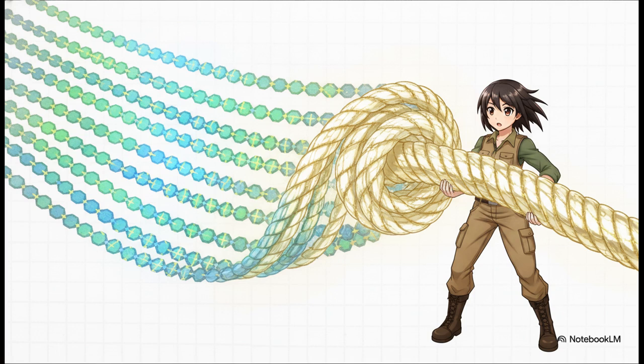Now, while one single hydrogen bond is super weak on its own, thousands of them grouped together act like microscopic superglue, binding the chains into incredibly strong bundles called microfibrils. Those microfibrils then bundle up again into even thicker macrofibrils. The collective tensile strength of this entire structure is exactly what gives plant cell walls their rigid, bulletproof armor.